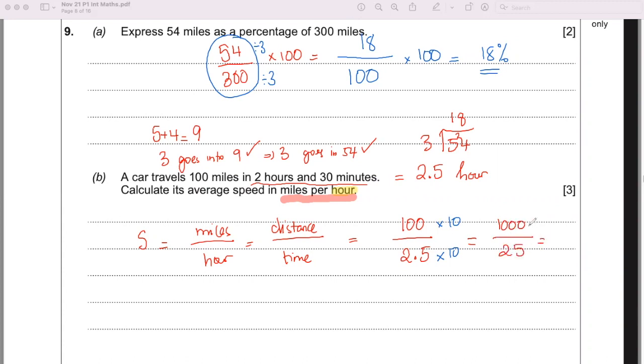How many 25 go into 100 first? You kind of know it's 4, so that will be 40. But if you don't know that, of course, just do a bus stop method and then you get 40 as well. So 40 miles per hour.